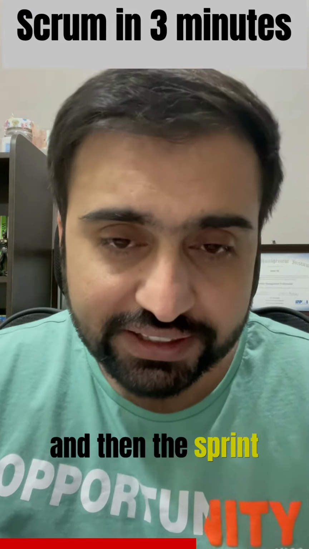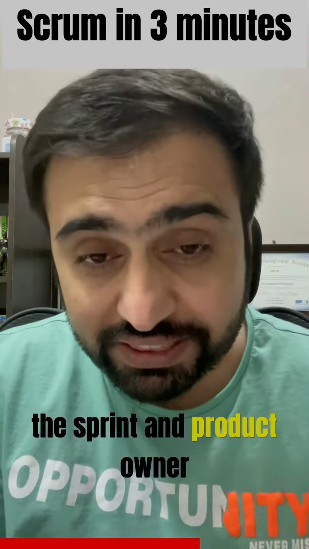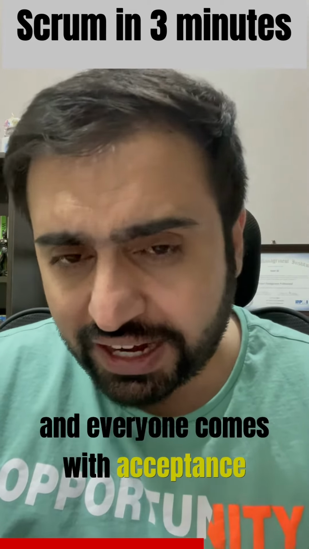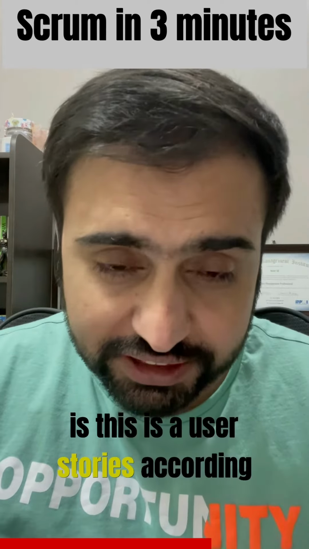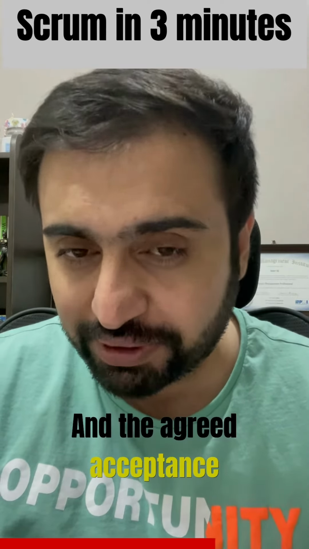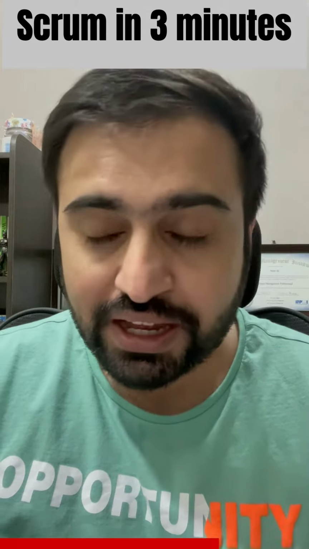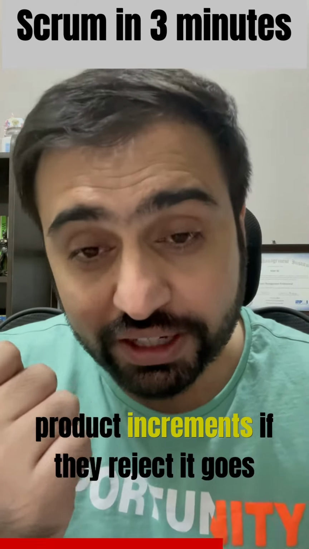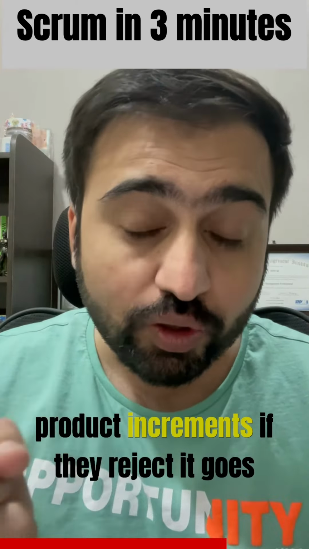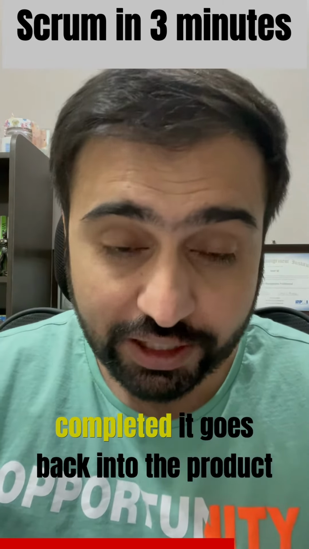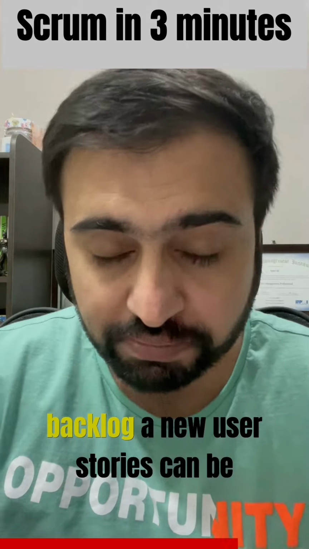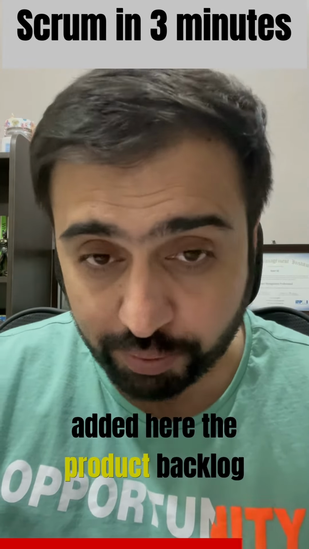And then in the sprint review, when the sprint ends, the product owner and everyone comes with the acceptance criteria and checks: are these user stories according to the agreed acceptance criteria or not? If they are accepted, they go into the product increment. If they are rejected, they go into the product backlog. Any user story that is not completed goes back into the product backlog. And new user stories can be added here in the product backlog.